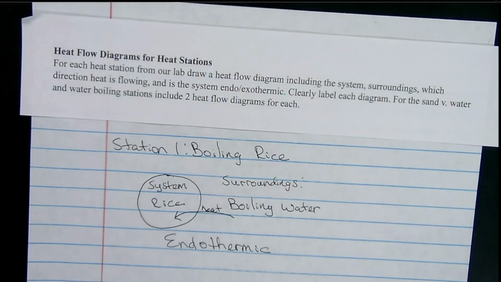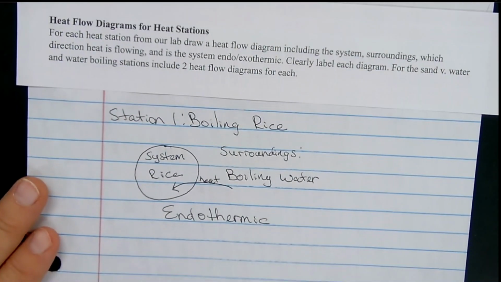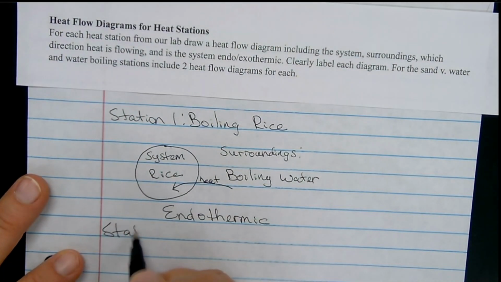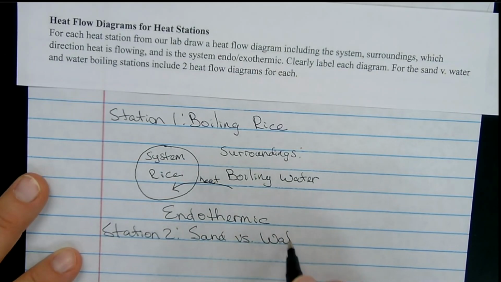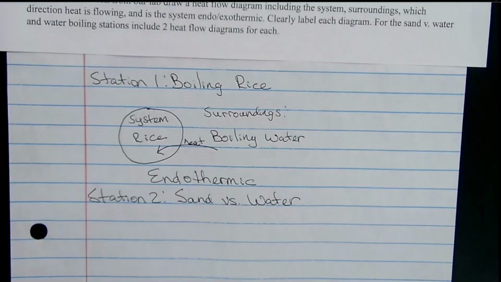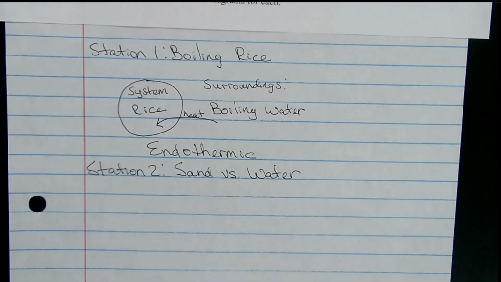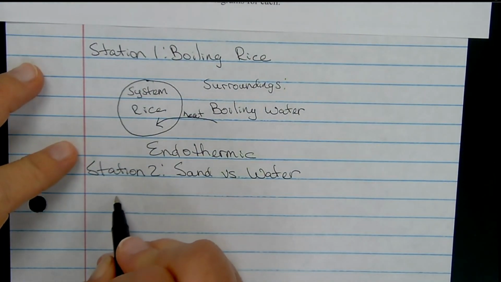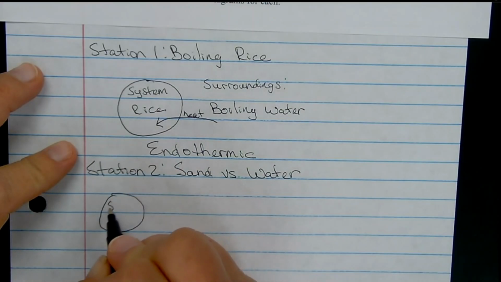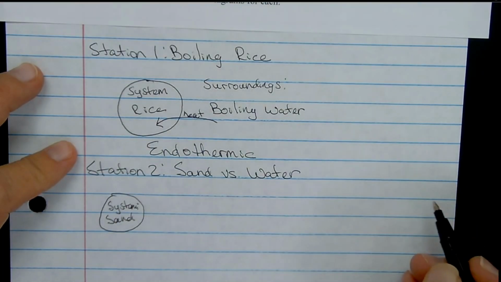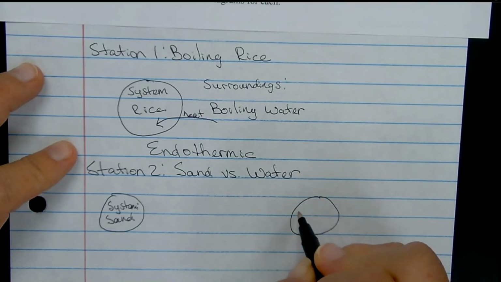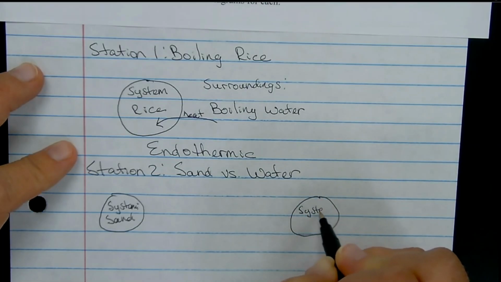Okay. All right. Station number 2. This was our sand versus water. Now this one, you're going to have 2 different ones. So I had one system, which was my sand, and one system that was my water.